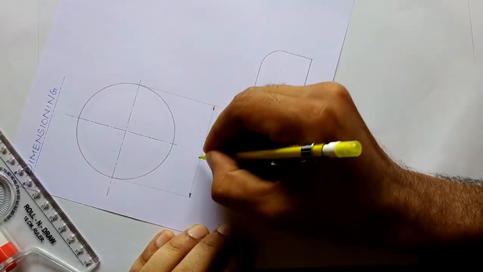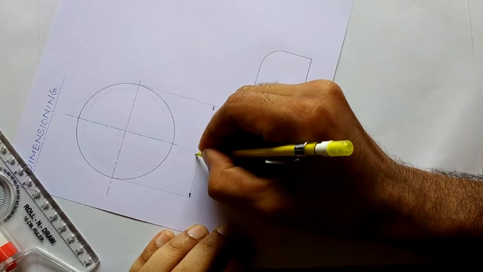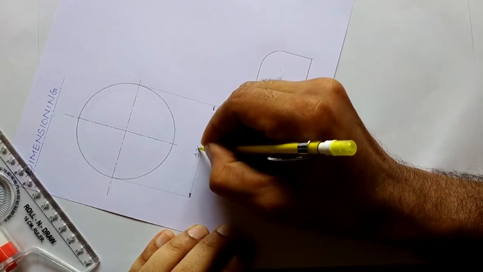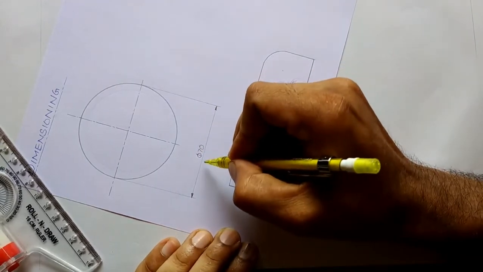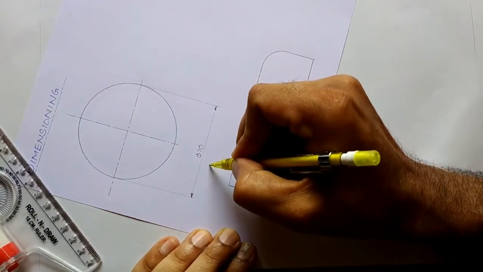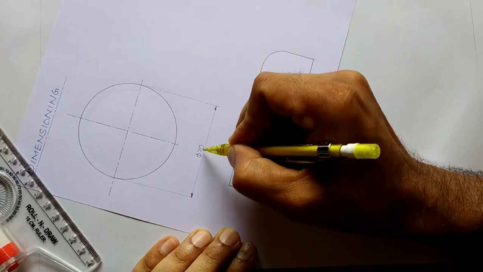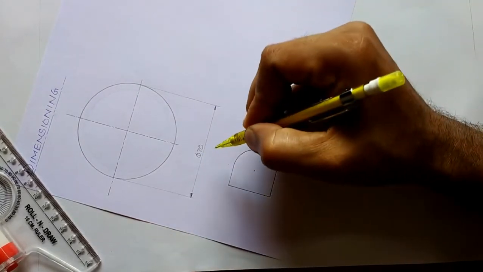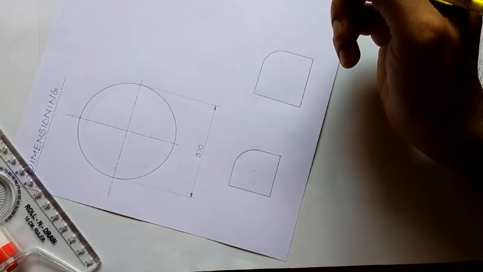And at the center of this dimension line, you can mark ⌀70. That means the symbol stands for diameter. ⌀70 means the diameter of this particular circle is 70.